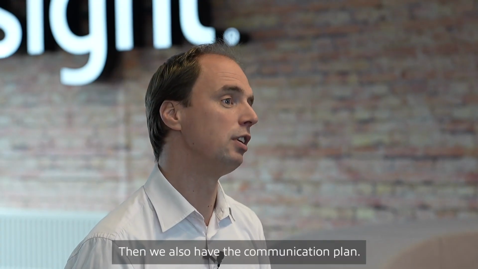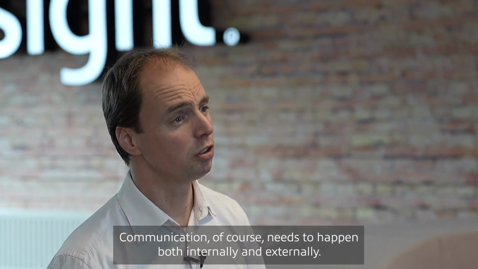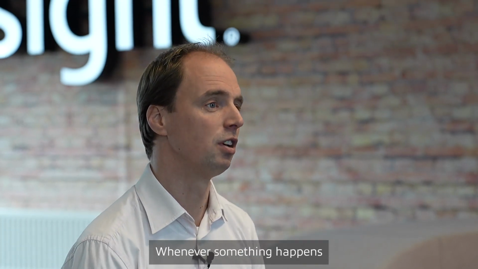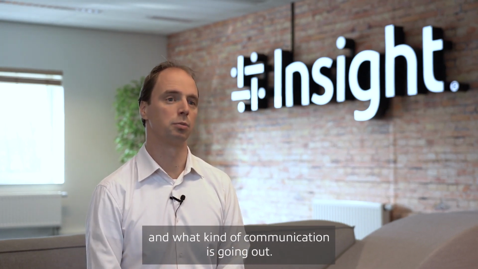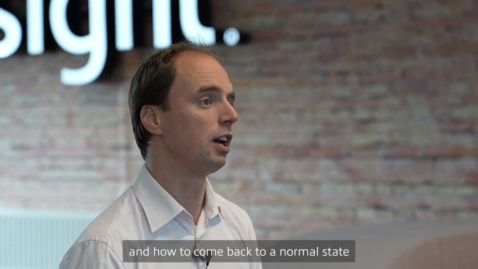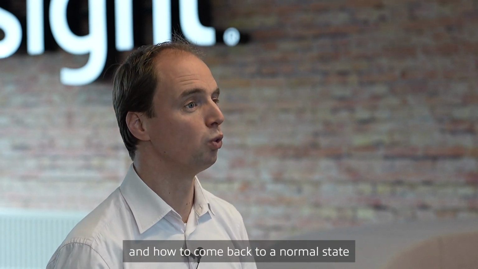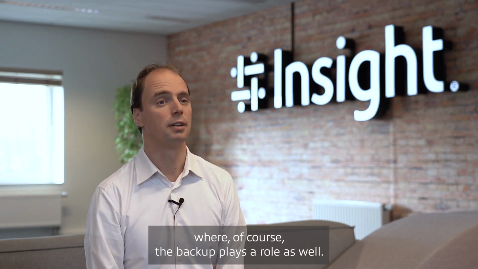Then we also have the communication plan. Communication, of course, needs to happen both internally and externally whenever something happens. And you need to make a plan to make sure who does what and what kind of communication is going out. Of course, we also need to look at recovery and how to come back to a normal state, where, of course, the backup plays a role as well.